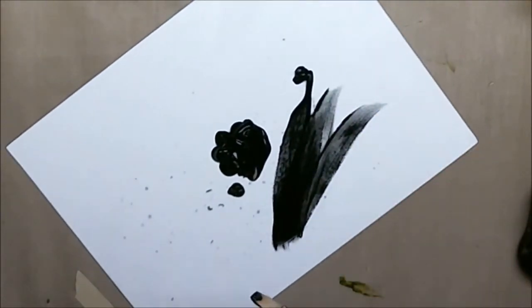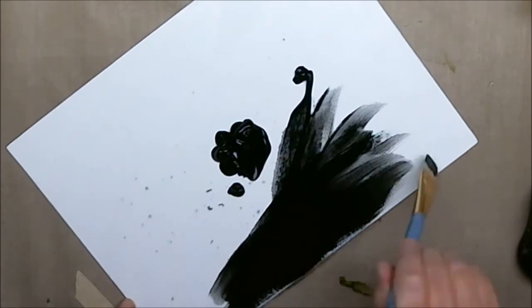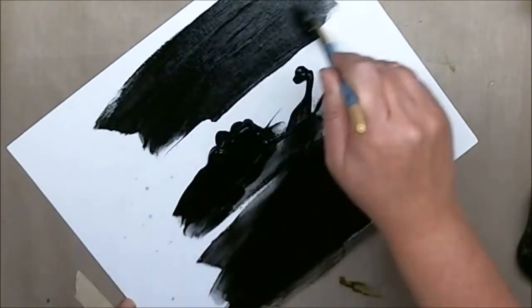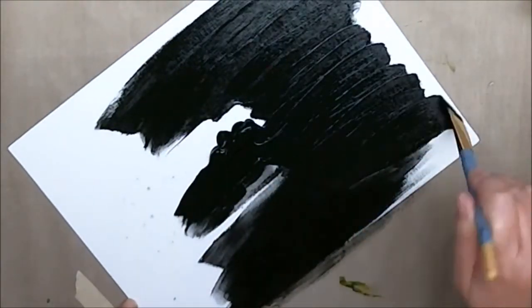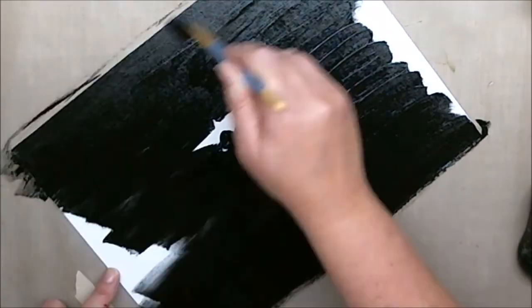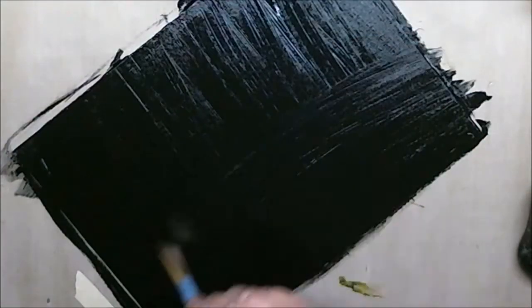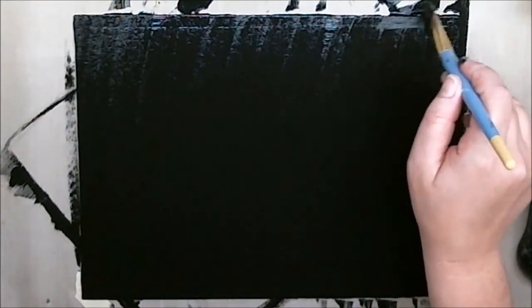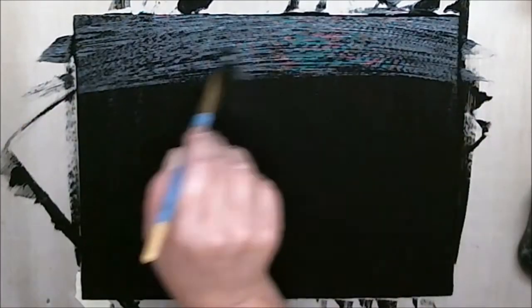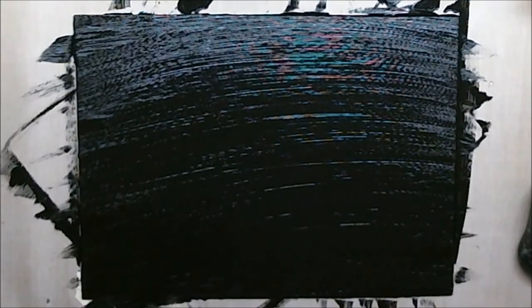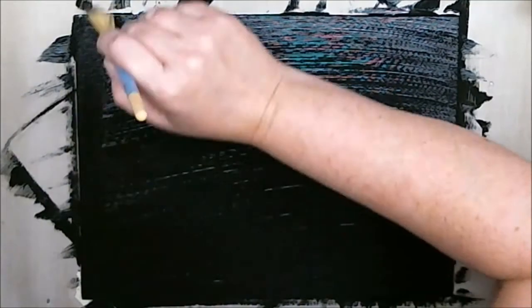So we want to completely cover up the white. You might need to do two coats. I'm going to fast forward through this because it's going to be boring. So there we go. I have brushed it in both directions to make sure I get in all of the crevices of the canvas panel. There we go. No, I like it better this way. It looks smoother.